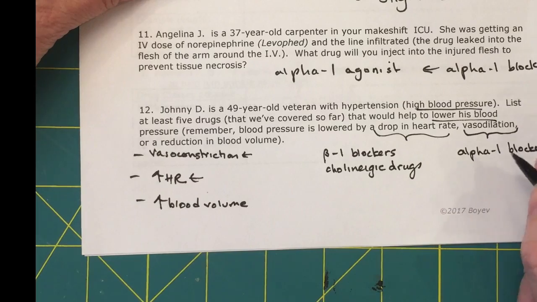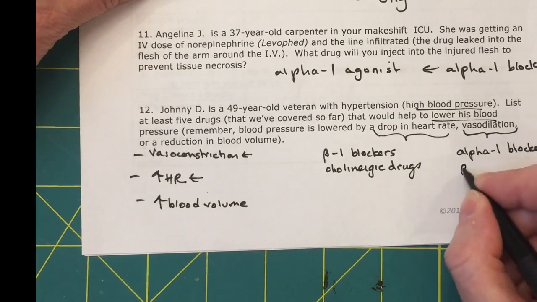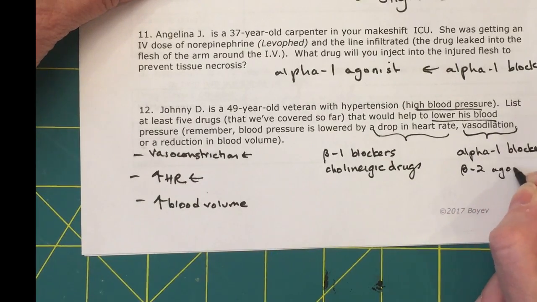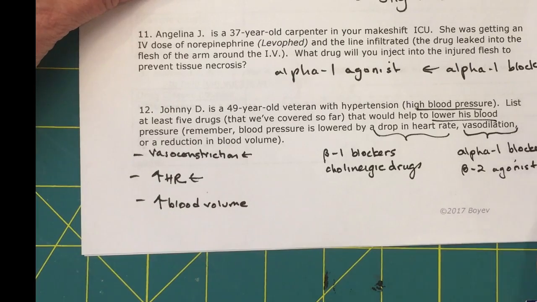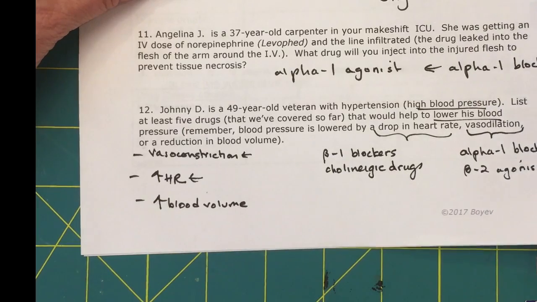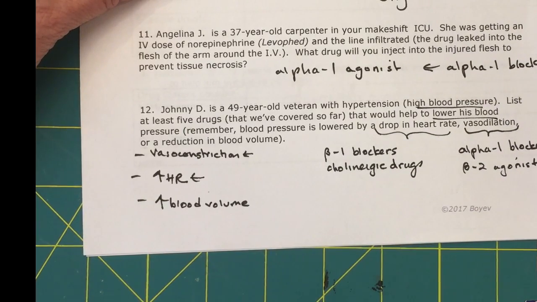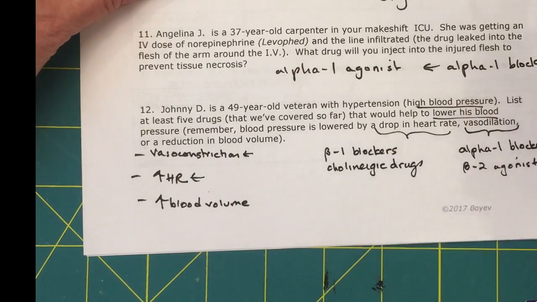And a beta-2 agonist will cause vasodilation of the essential vessels. There's not a lot of essential vessels, so the drop would be pretty tiny. But it's a thing. And 5 drugs we've covered so far. Oh, it must be individual drugs.